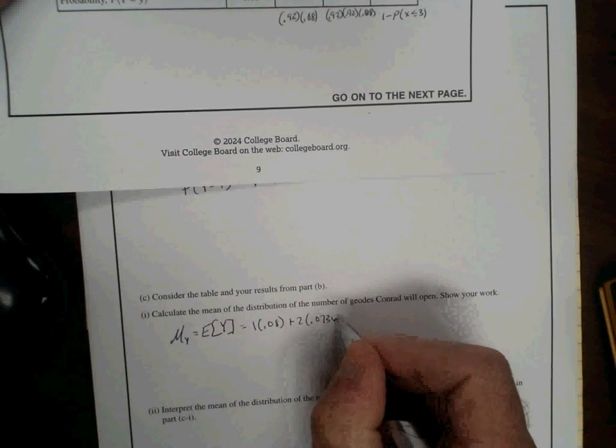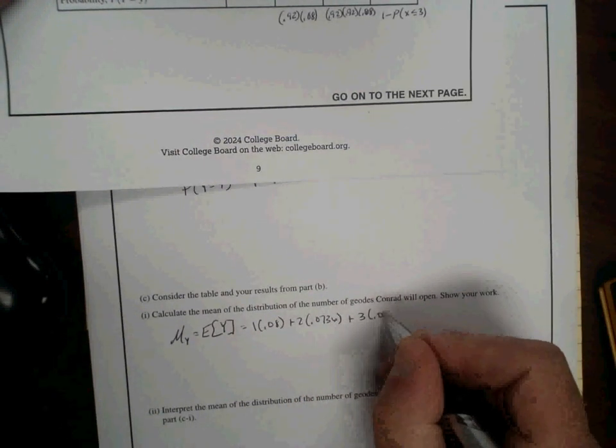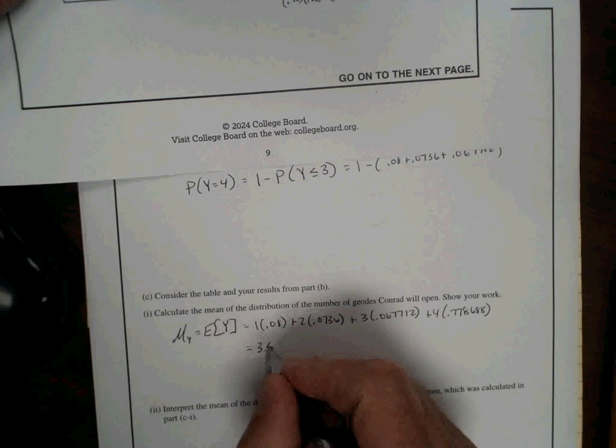So we have 1 times 0.08 plus 2 times 0.0736 plus 3 times 0.067712 plus 4 times 0.778688. We'll go ahead and type that in the calculator. We get 3.545.